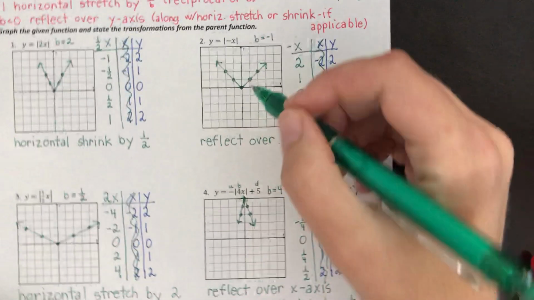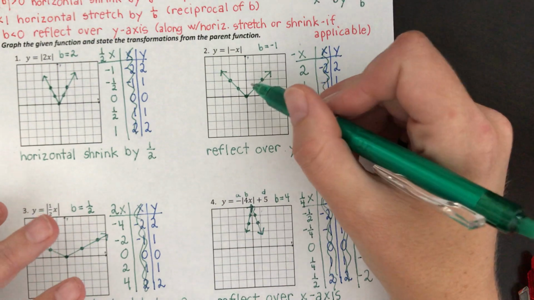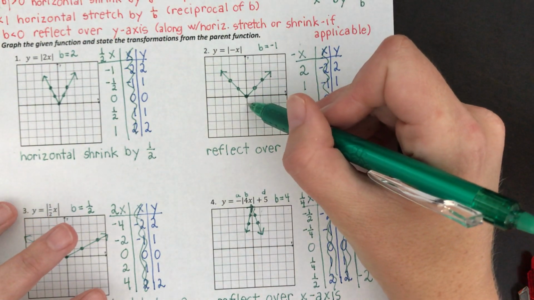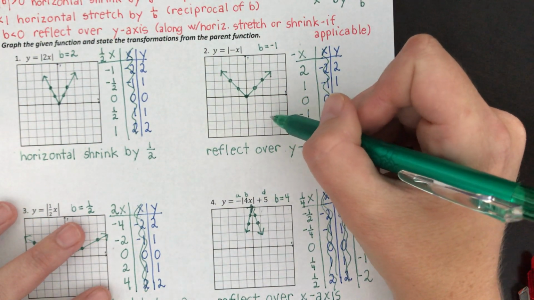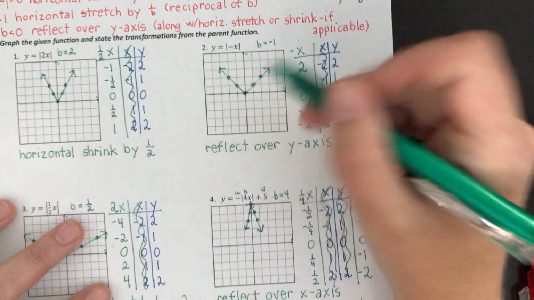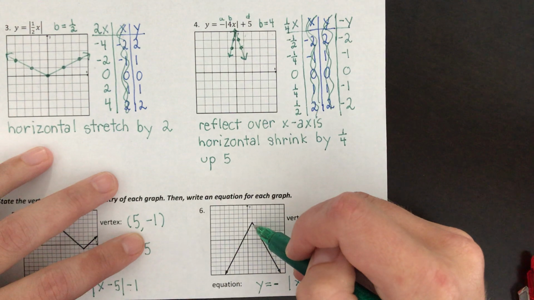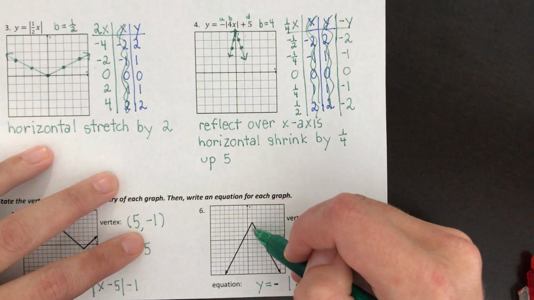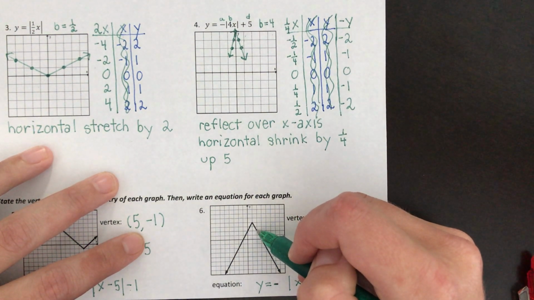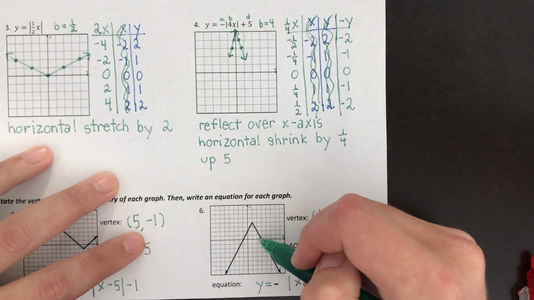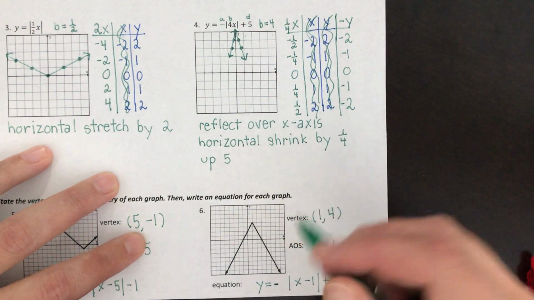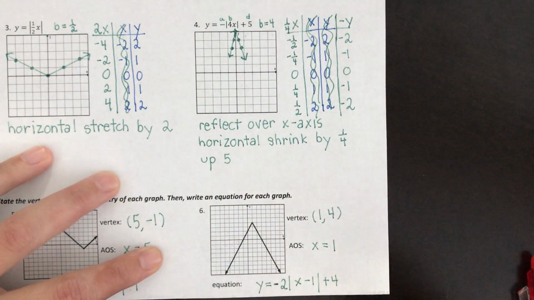And then think, if the parent function was reflected, the graph would go down 1, right 1, down 1, right 1, or down 1, left 1, down 1, left 1. Let's see if that's what's happening here. So am I going down 1, right 1? No, I have to go down 2 before I can go right 1. I have to go down 2 before I can go right 1. So therefore my vertical stretch is by 2.